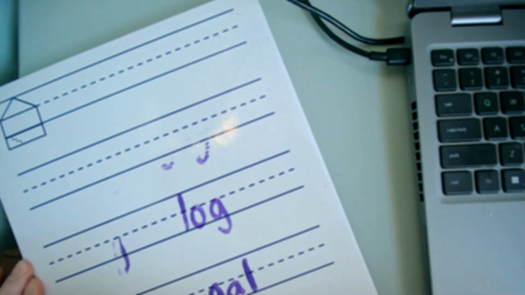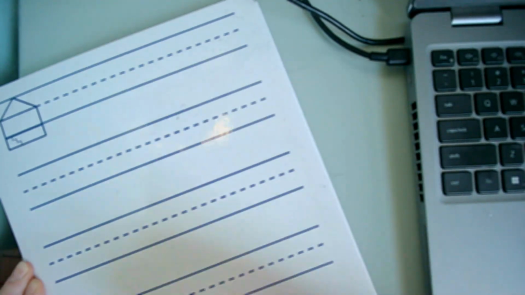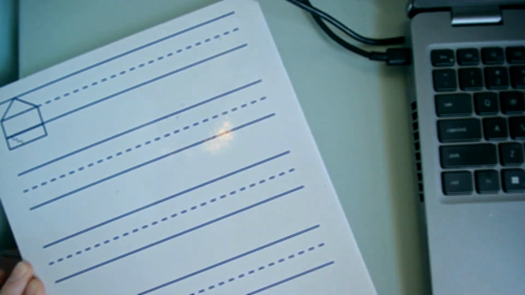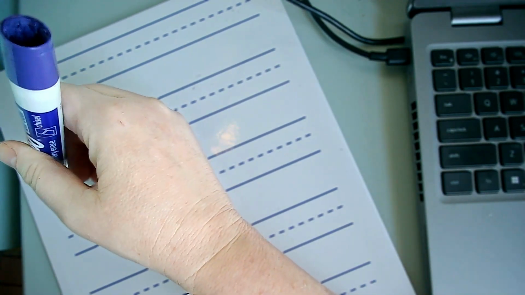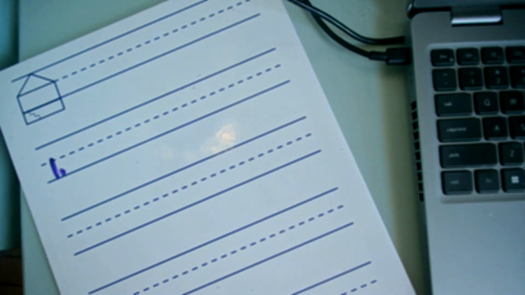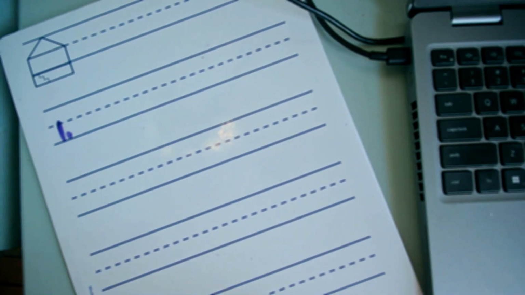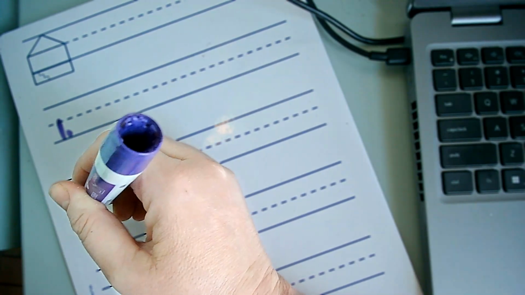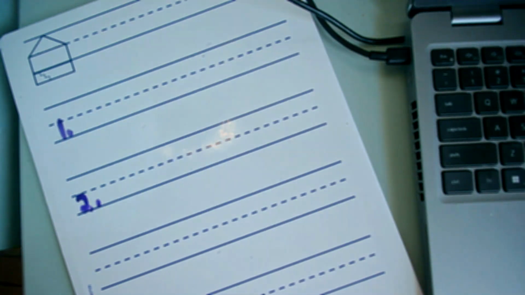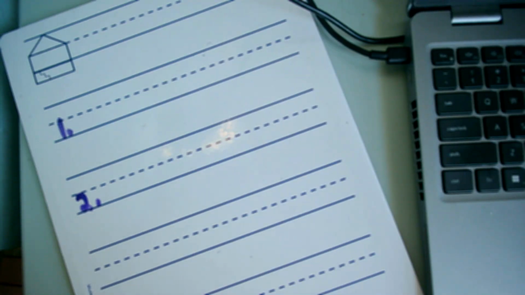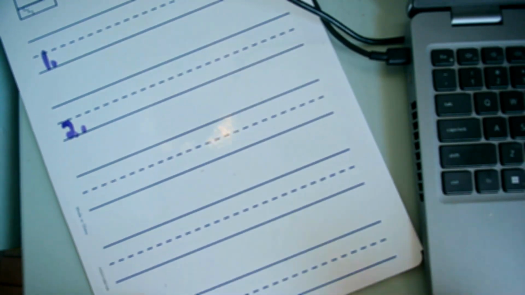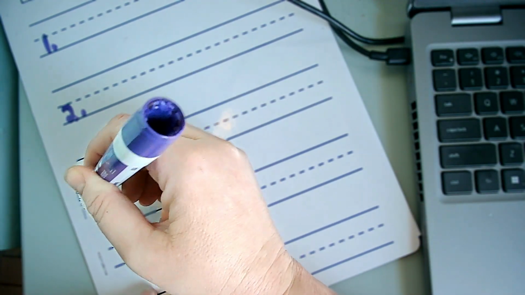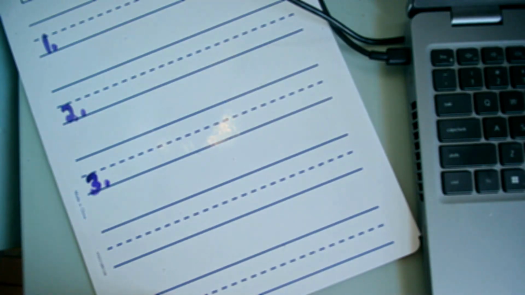Good job. Let's do our red words. Number 1, the. Number 2, was. Number 3, is.